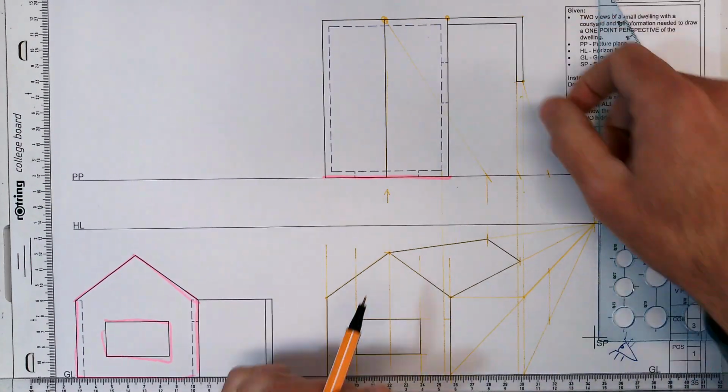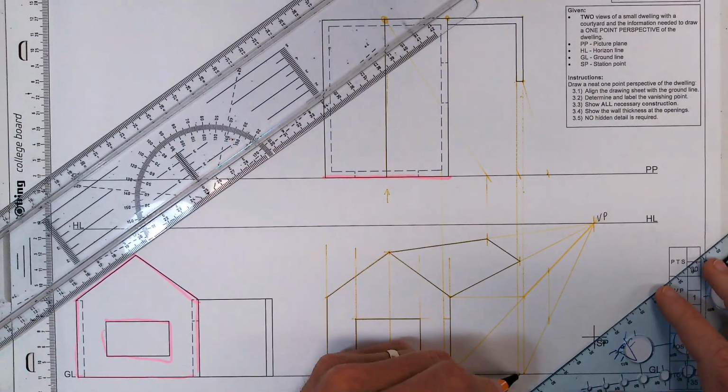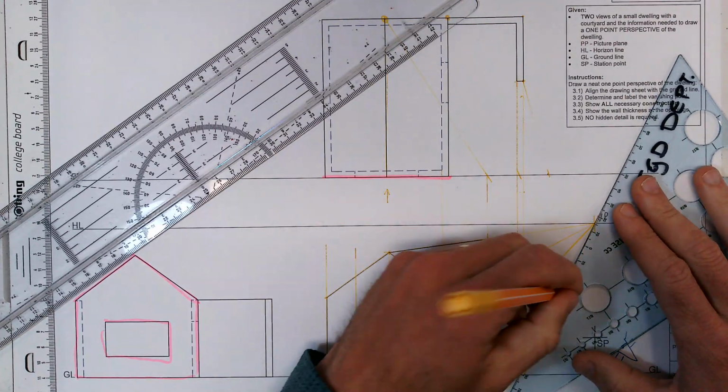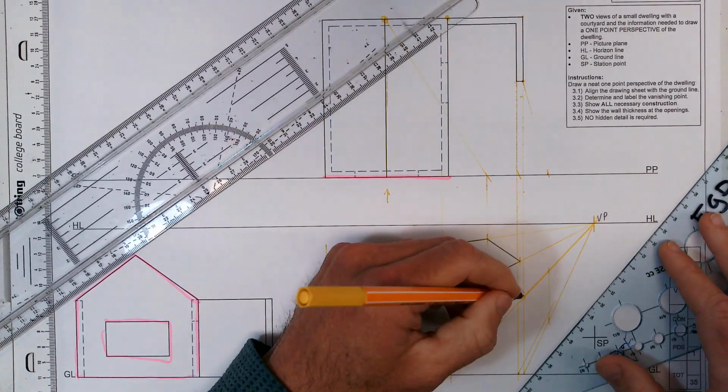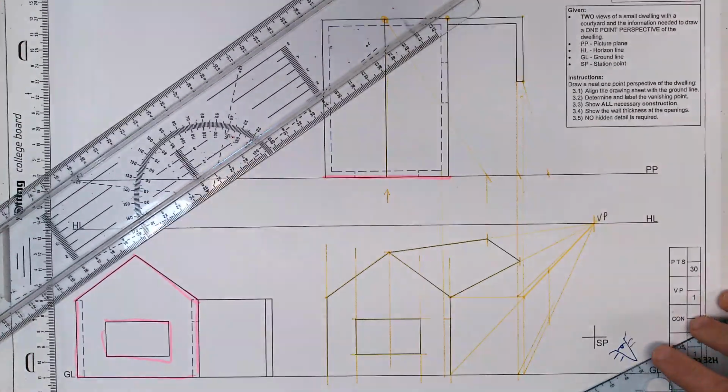Now obviously that wall has some thickness, right? And we know that this is the thickness of the wall, so I'm going to take that back to the vanishing point. I'm just going to stop there. I don't need to run it any further. And I'm going to take that back to the vanishing point, and I'll stop there. I don't need to run it any further.